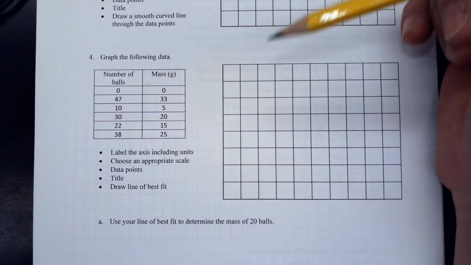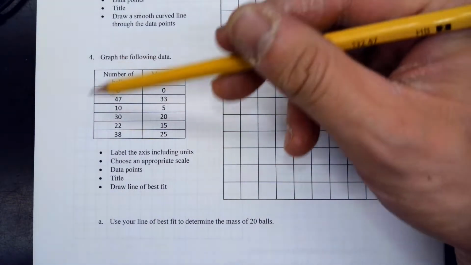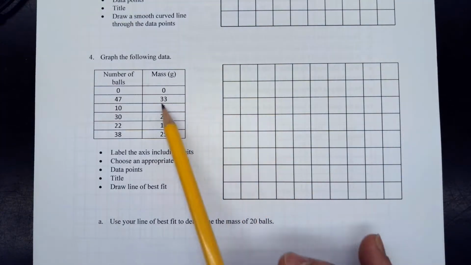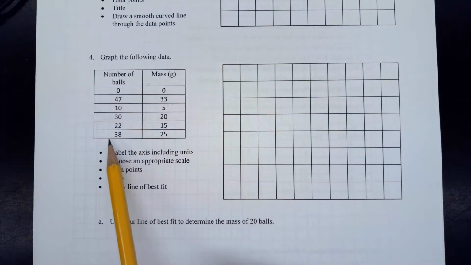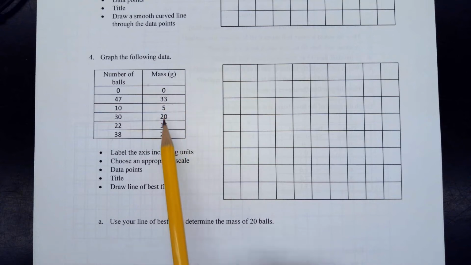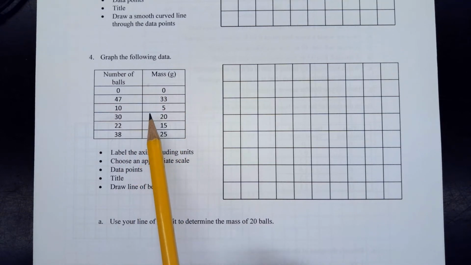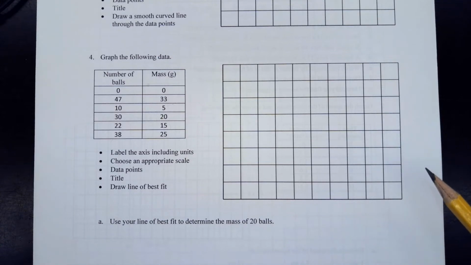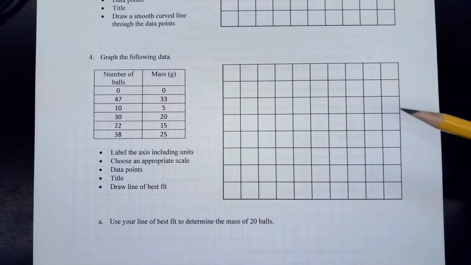Okay, so again, this is a video about question number 4, where you have a list of data and at the same time you are to graph this. You have to graph this relationship. Again, you have to make sure that you pick an appropriate scale.